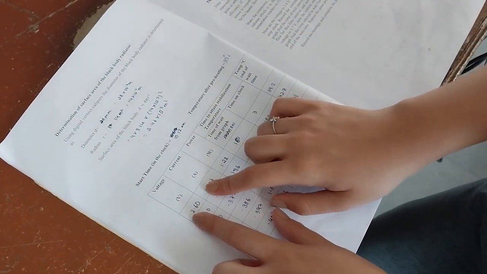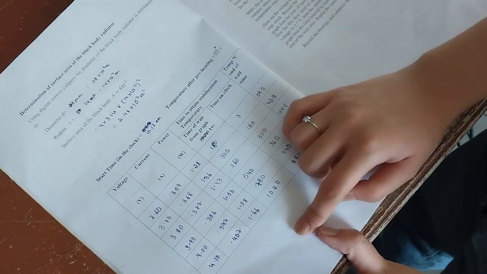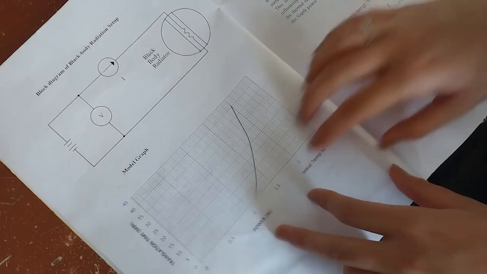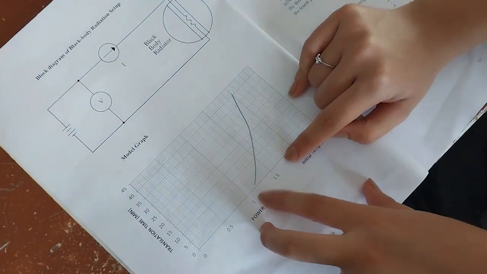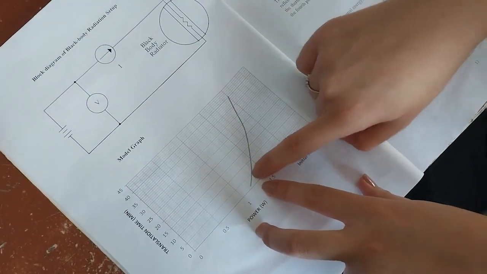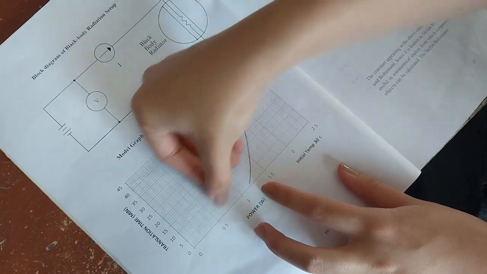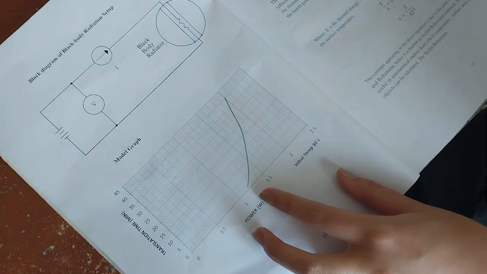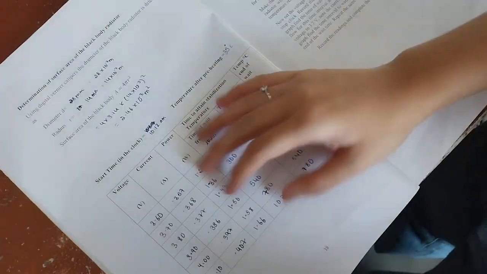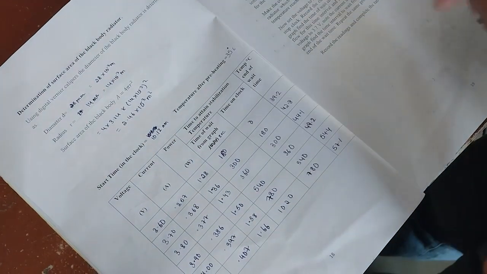So now that we have the values of the power, using this graph we'll find the translation time, that is whatever value of power we get, we see where it coincides with the graph, and then we take the value of the translation time. Although it is given in minutes, we have to note it down in seconds so that it's easier for further calculations.